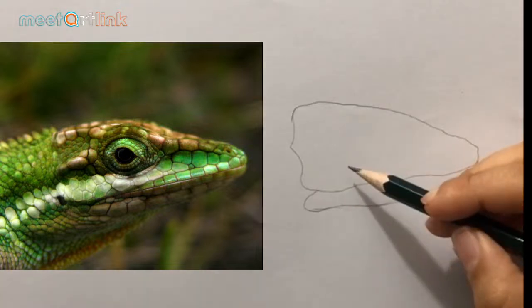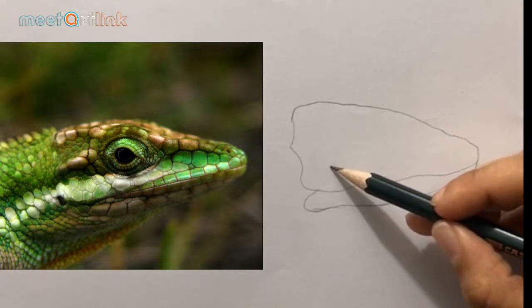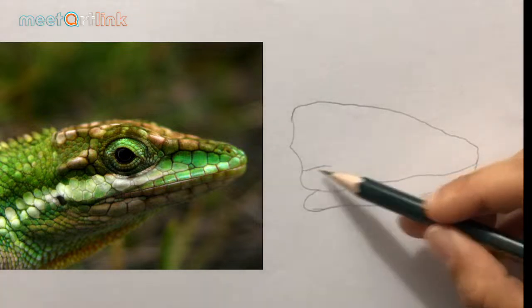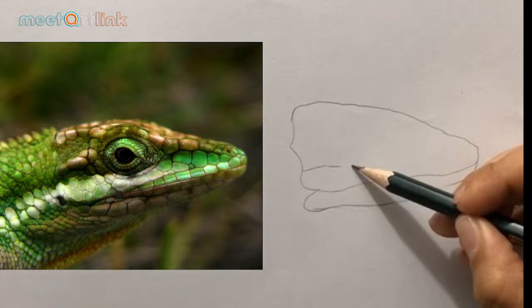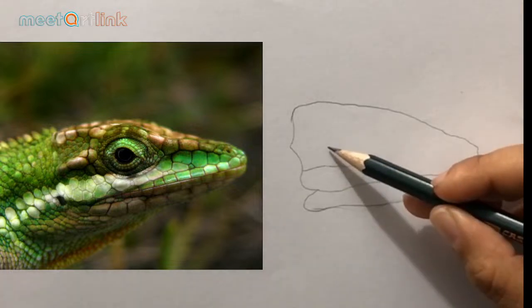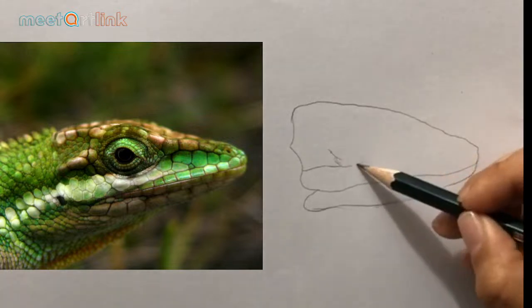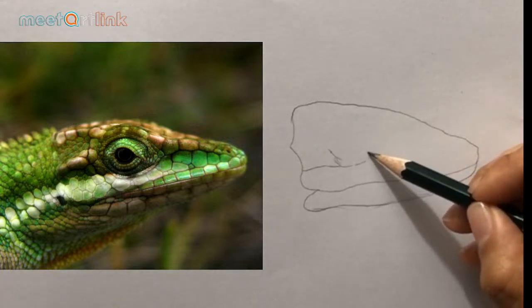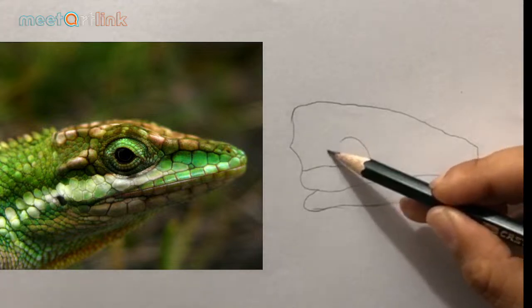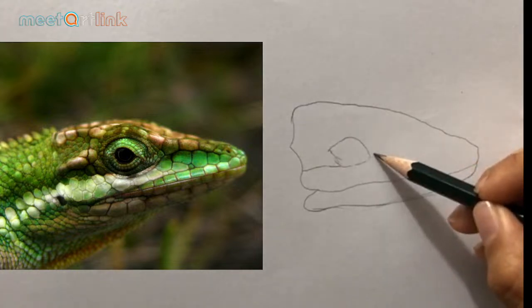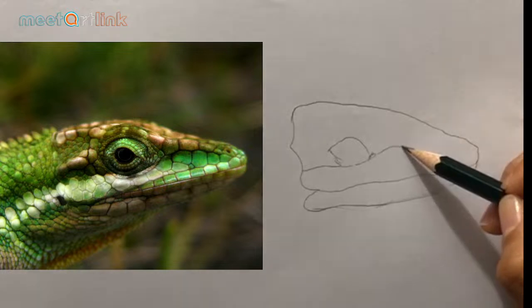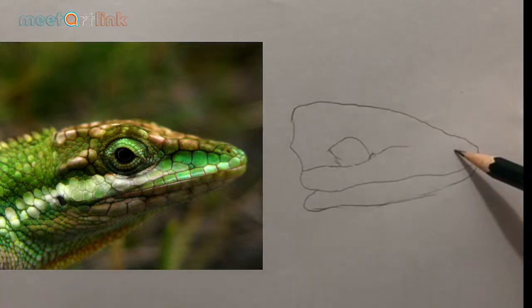Then we're here to identify where our shadows are and where our light side of the animal is. Okay, so I'm just trying to indicate roughly where the structures are.